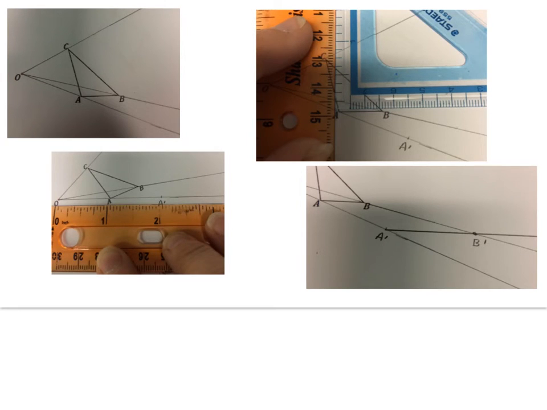The first thing we did was draw a ray beginning at O through each vertex, A, B, and C. Correct? The next thing I did is I measured OA, and then I multiplied it by 2 and got OA prime, and I put a dot. Then we're going up this direction. I don't know why. It made sense when I was laying everything out.